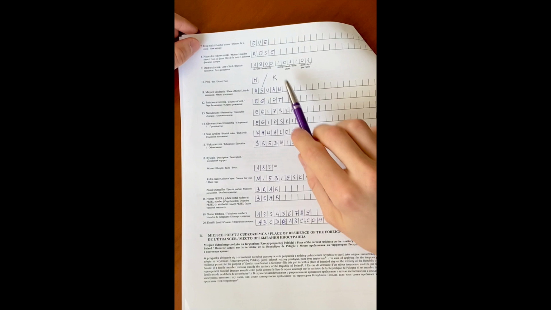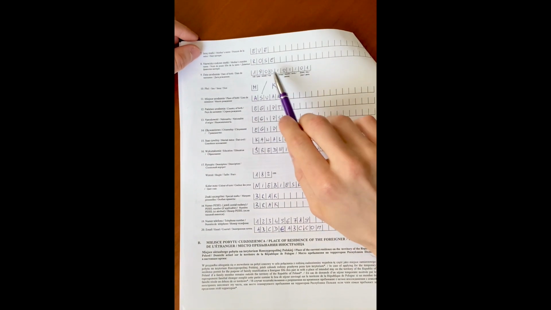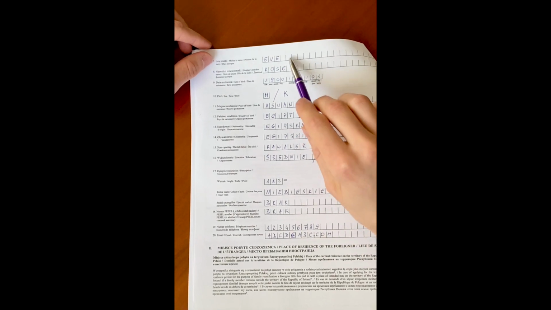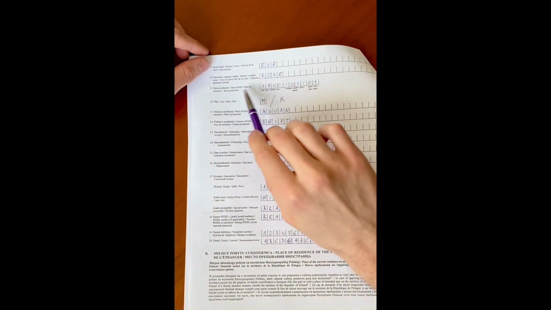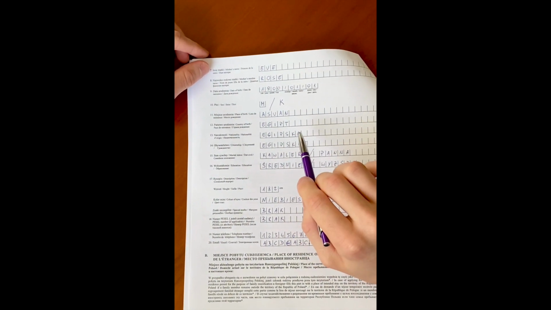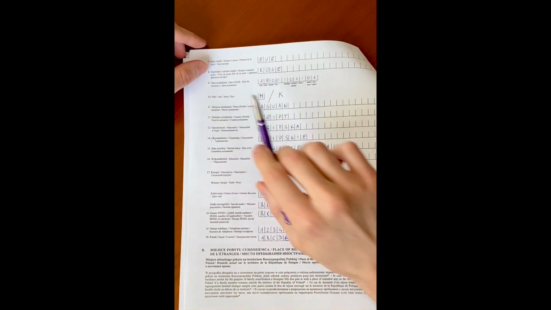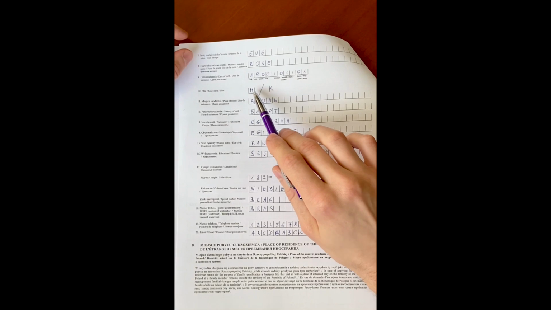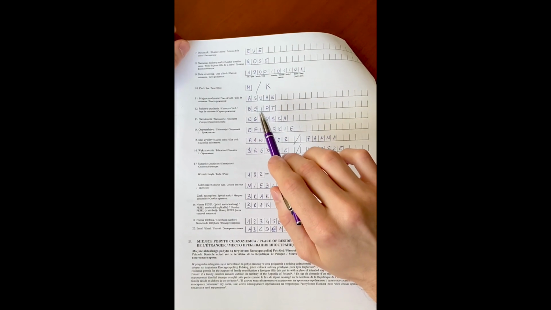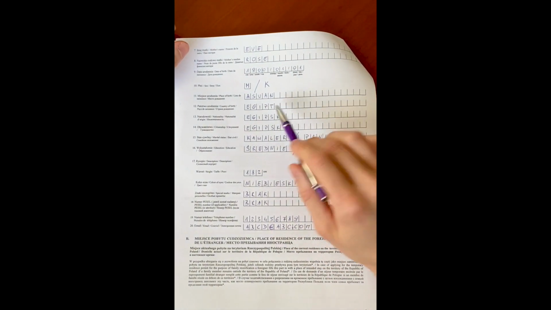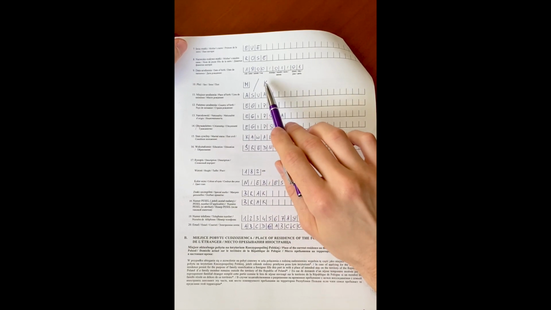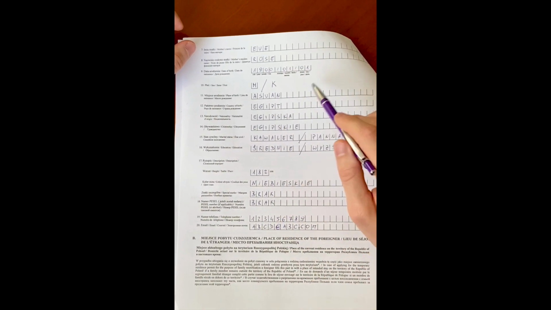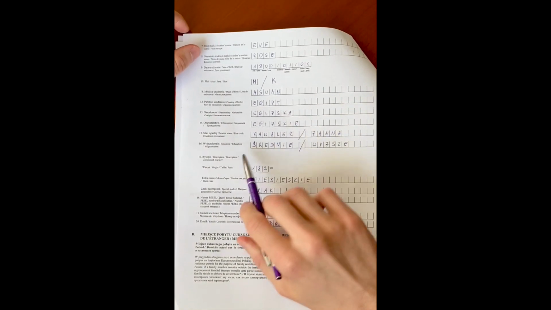Here is the date of your birth, not your mother's. I know that foreigners sometimes confuse this because here was the question about your mother, but this date relates to your own personal data. Here, they ask about your sex. If you're a male, then you would have to put a letter M, which stands for mężczyzna in Polish. If you're a woman, then you'd have to put the letter K, which stands for kobieta, which means a woman in Polish.